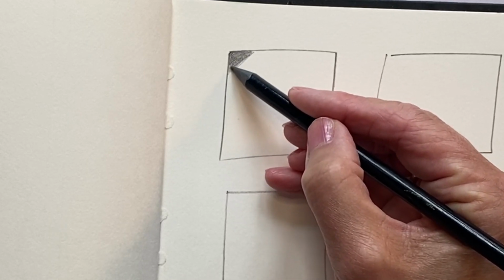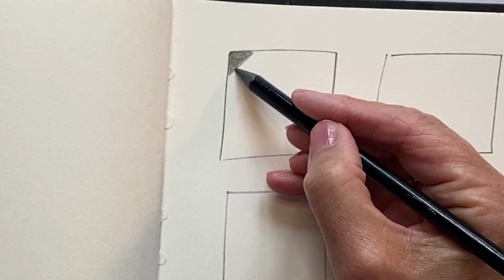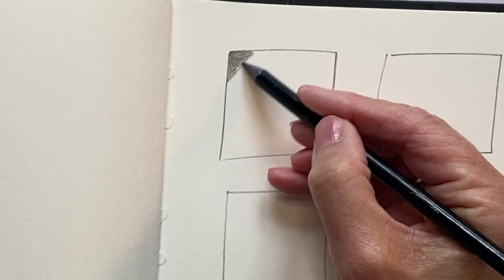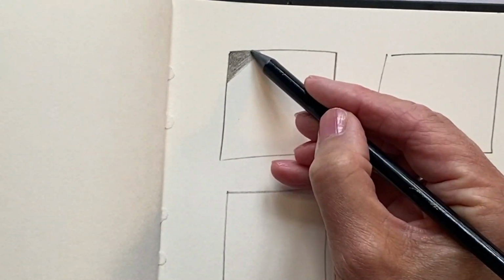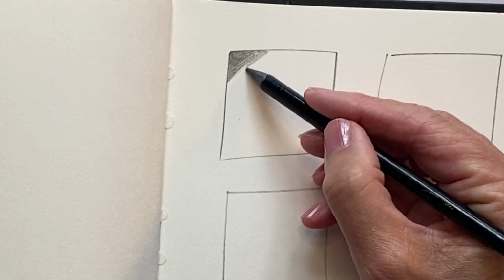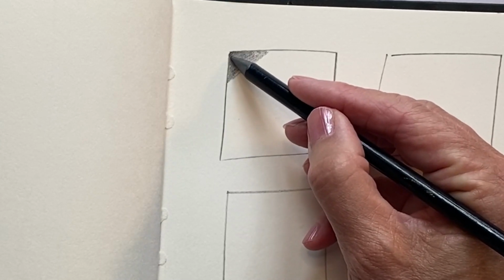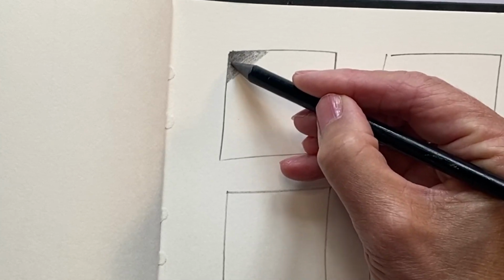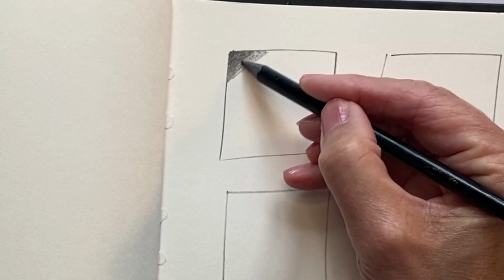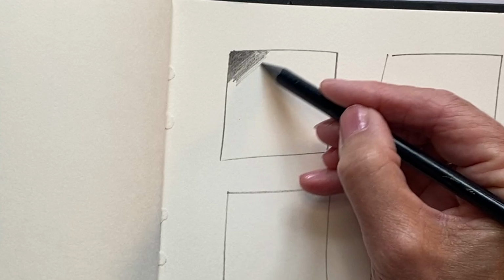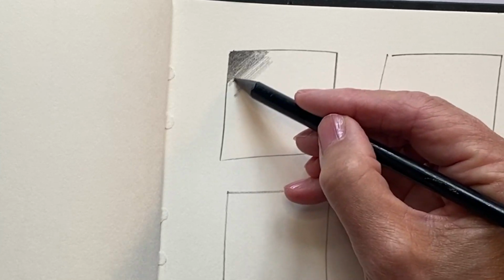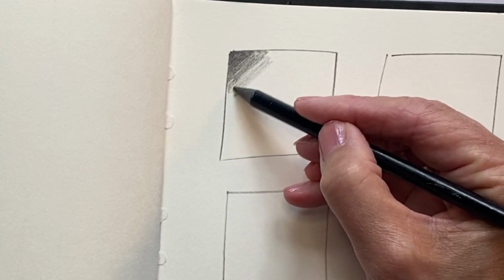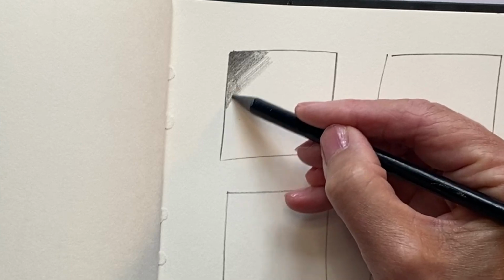So I'm doing a slightly circular motion with the pencil. So it's quite hard, pressing as hard as I can actually in that corner, coming out, and we're going to get lighter and lighter.